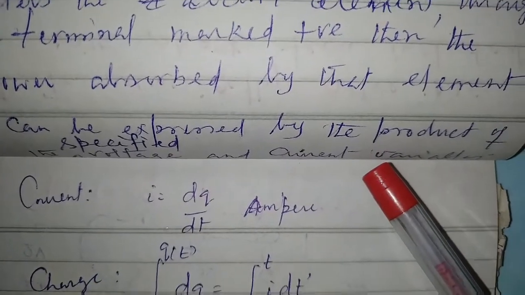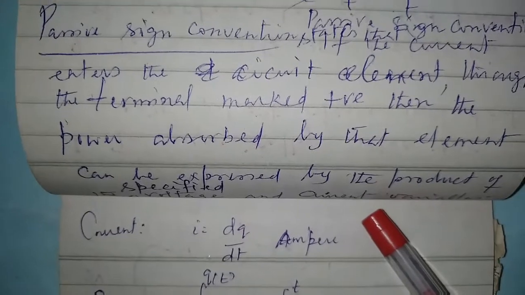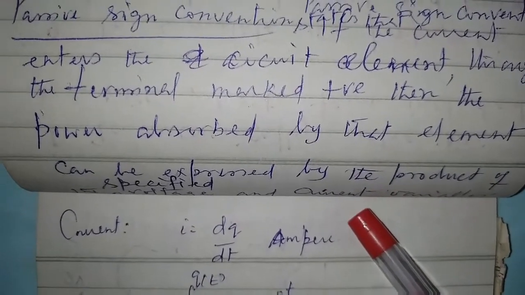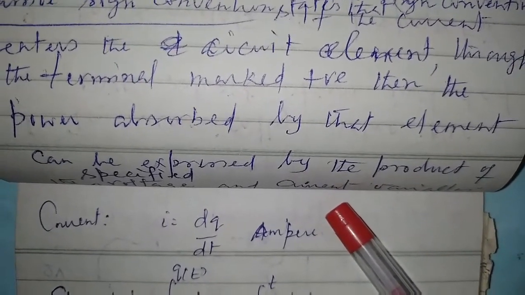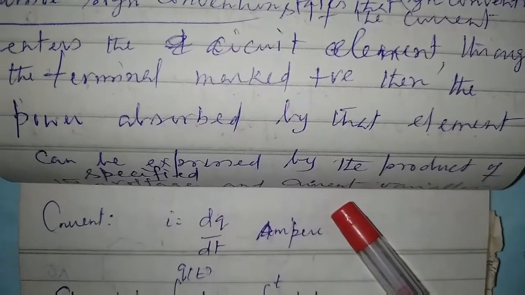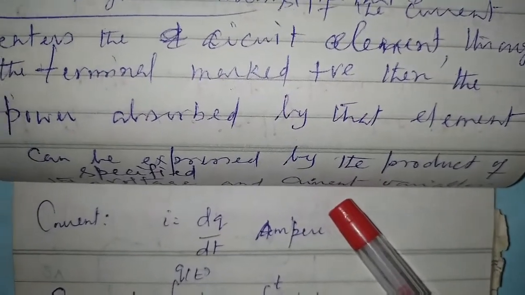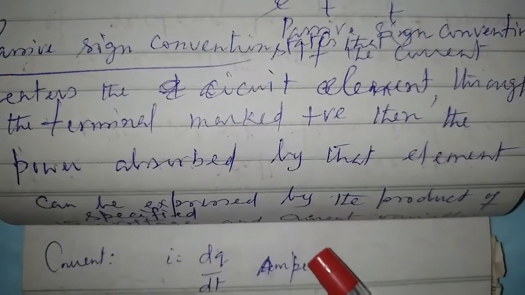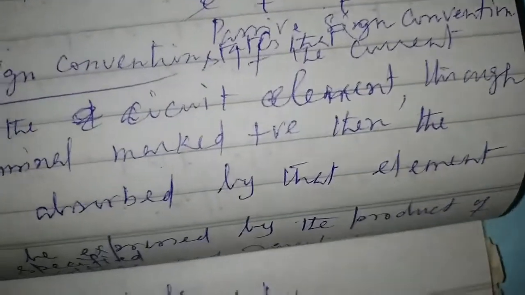If the current enters the element through the positive terminal, then power is being absorbed by the element. Mind you, keep it in your mind. Current enters through the positive terminal, then that element absorbs energy. Suppose it enters through the negative terminal, that element delivers, or rather generates, power. Having seen this important convention, let us move on to define the rest of the quantities.